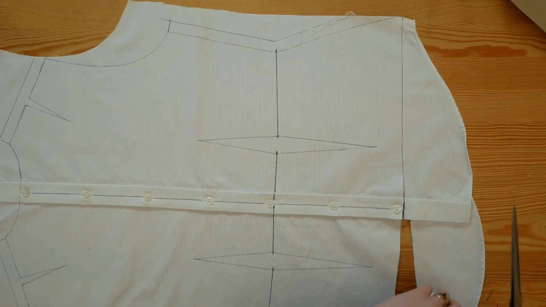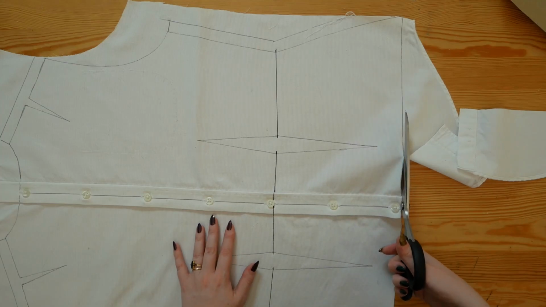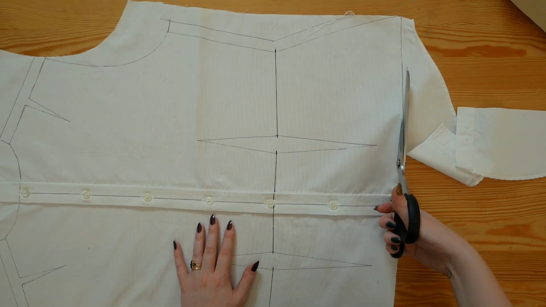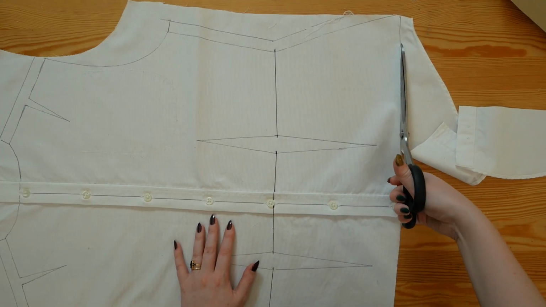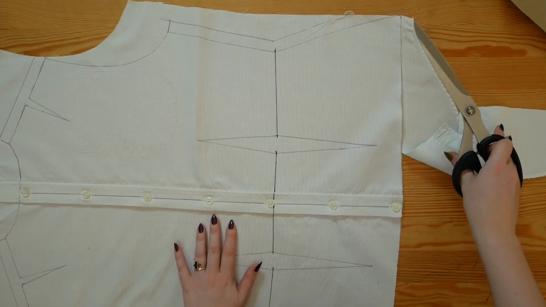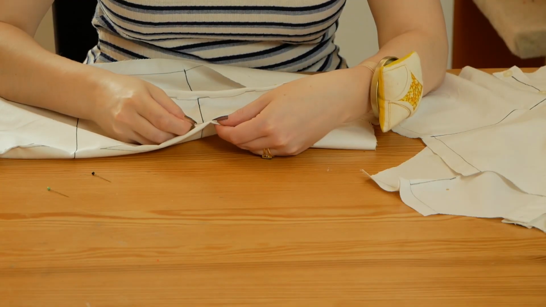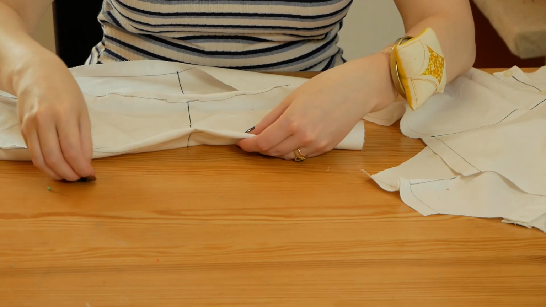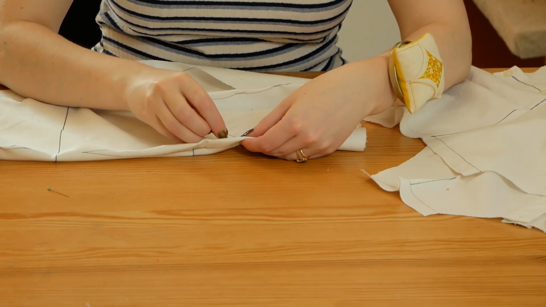I am also going to draw on the waist, bust, and central vertical lines using a fabric pen. I will be using these as guidelines when I check the fit later. Cut the mock-up out of the fabric and pin in place all the darts. This will make the sewing easier.